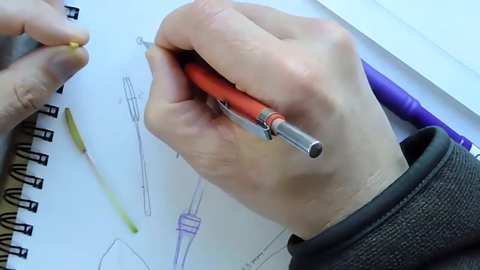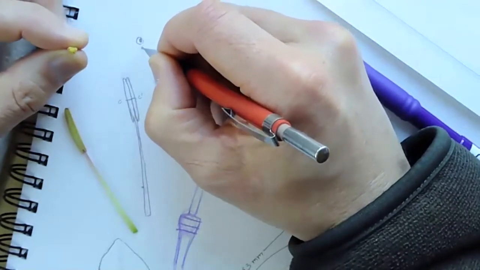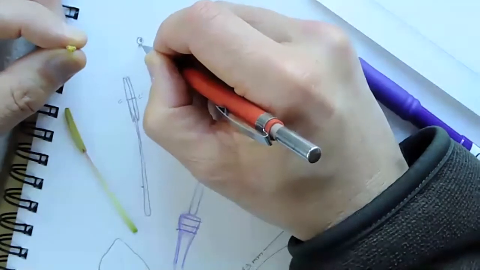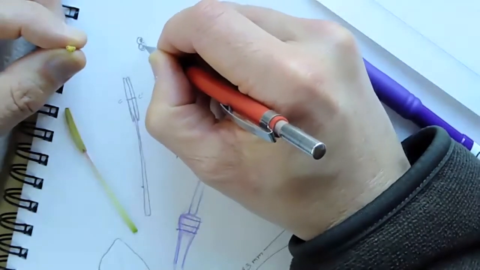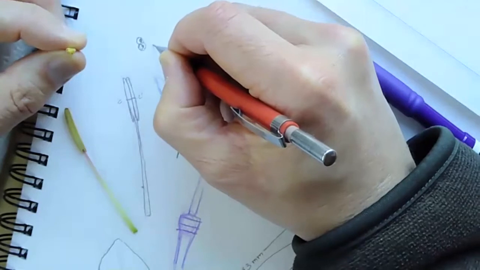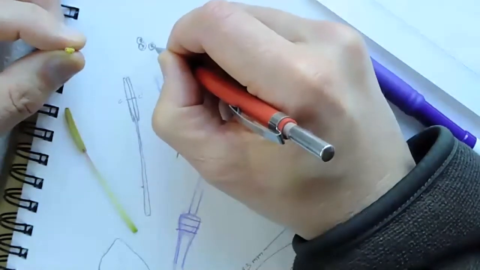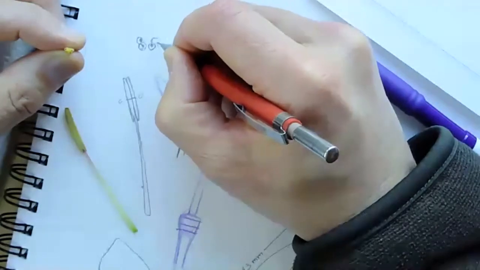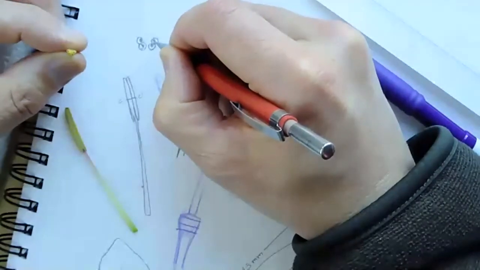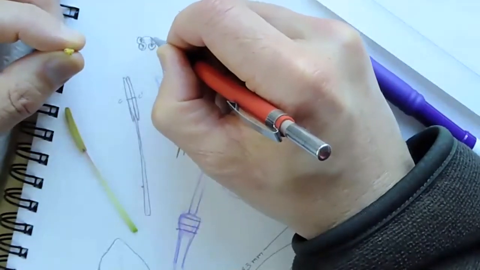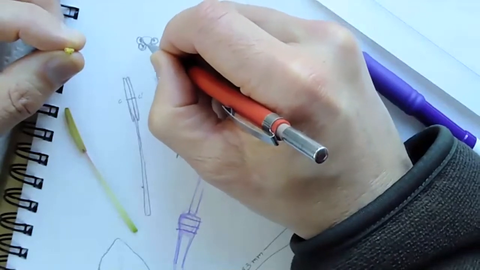There is 1 tube. There is a second tube. There is a 3rd tube here. There is a 4th tube here, and then there's a green little section inside.